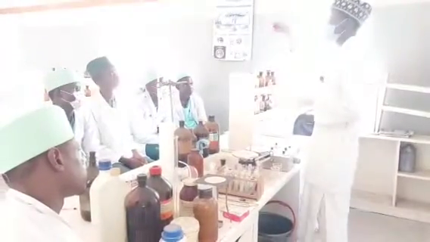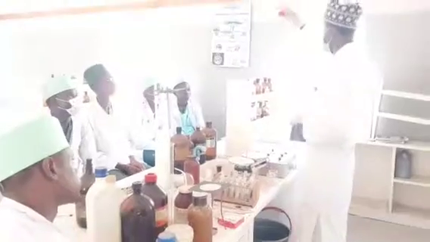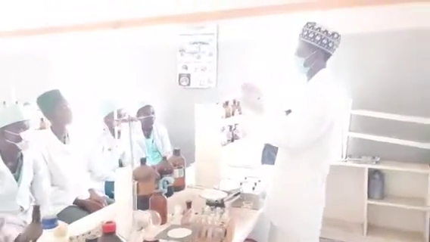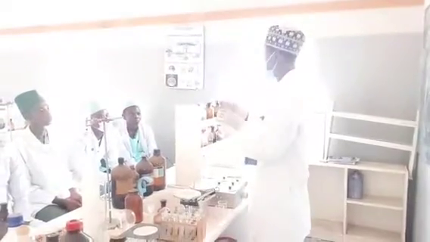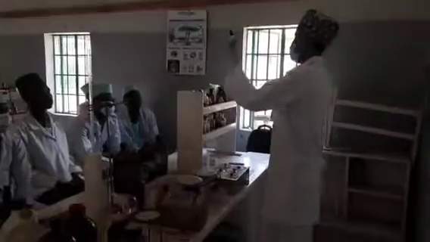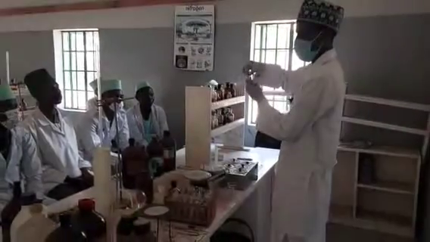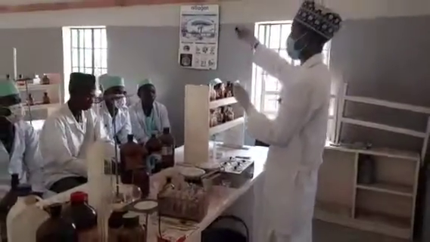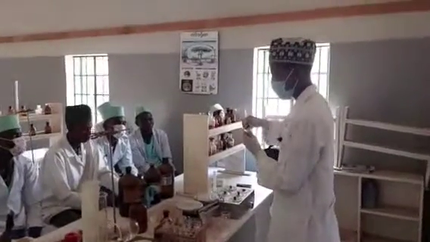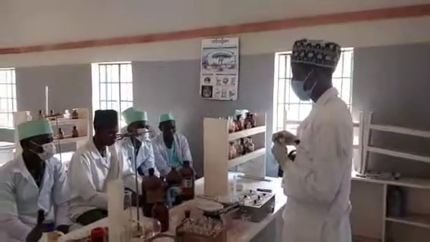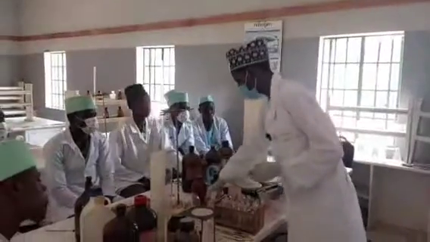This is our indicator bottle. It's just a container. This is the dropper. We have a rubber one. It's just a container like this, and this is the dropper. So I think with this introduction, you'll be able to identify them.